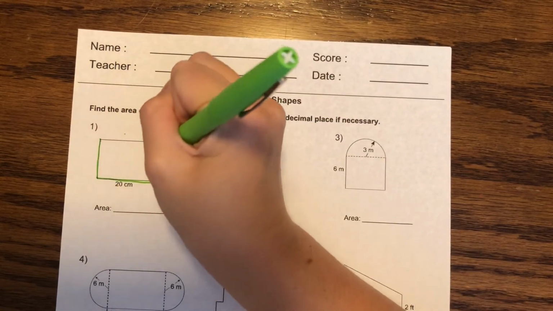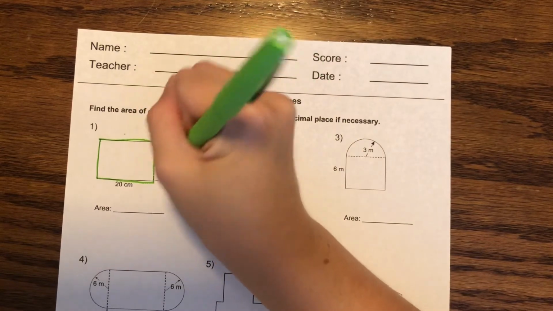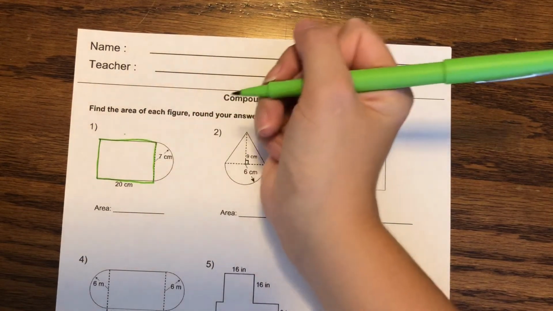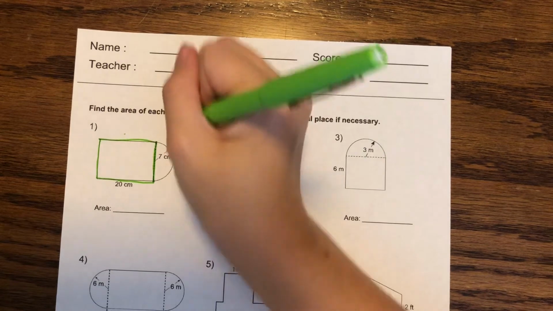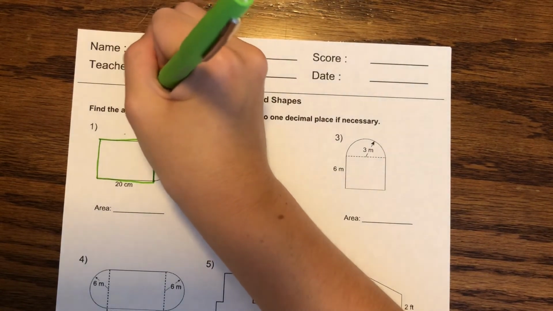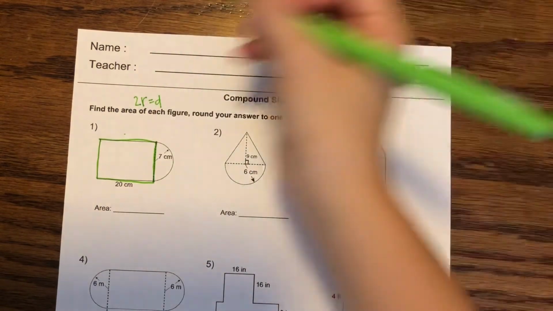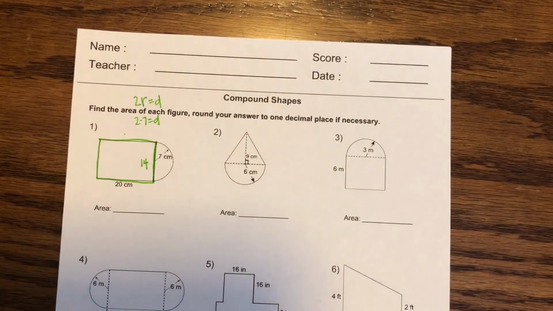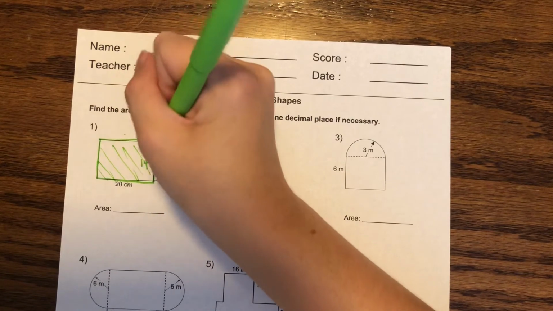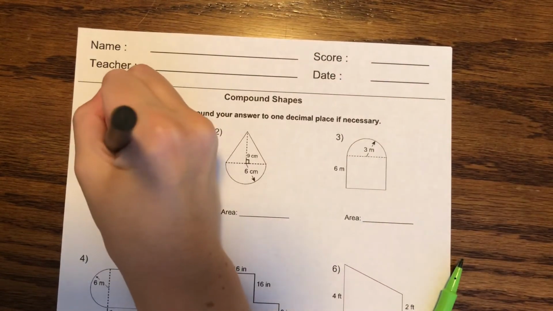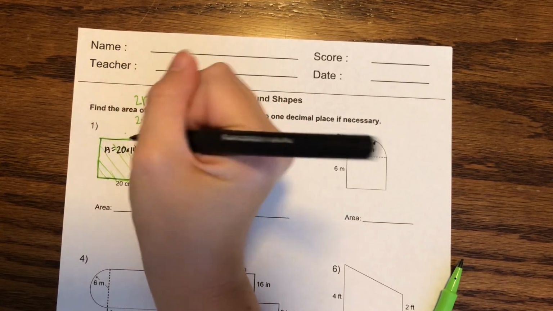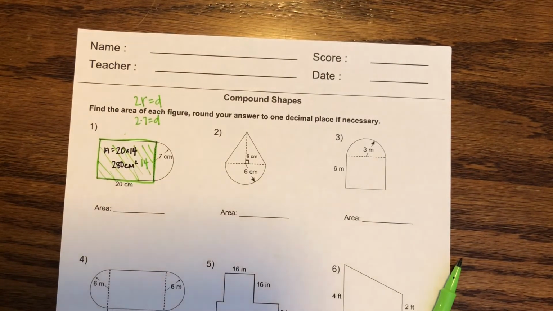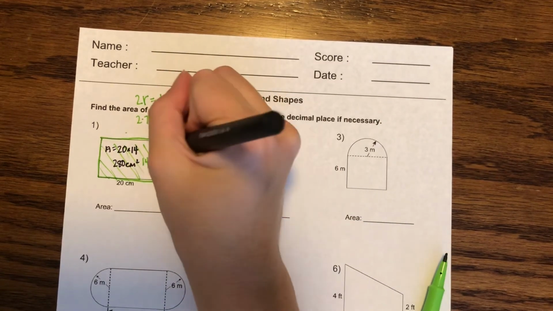I see a rectangle, and then I see half of a circle. Luckily with a circle, the radius is the same distance anywhere, and this is our diameter, so 2 times our radius equals our diameter, so 2 times 7 equals 14. So we have this rectangle that's a 20 by 14. That's going to be 280 centimeters squared.